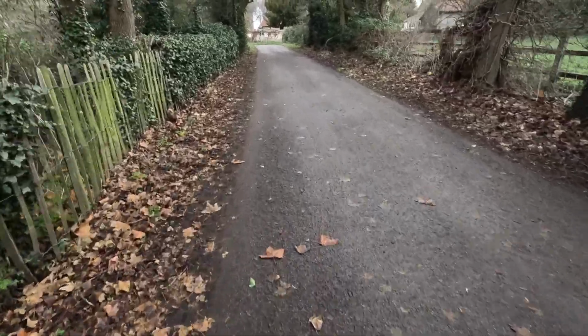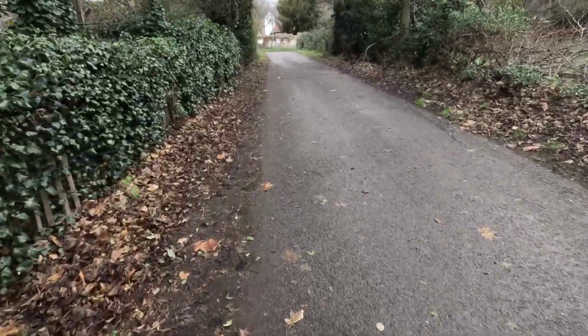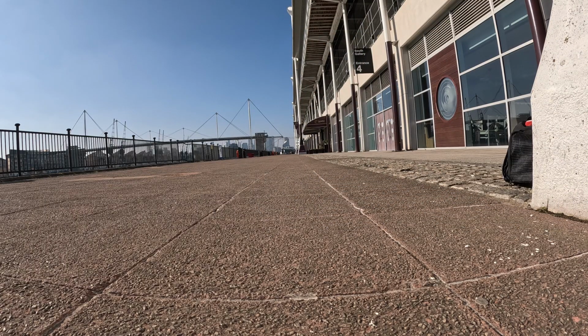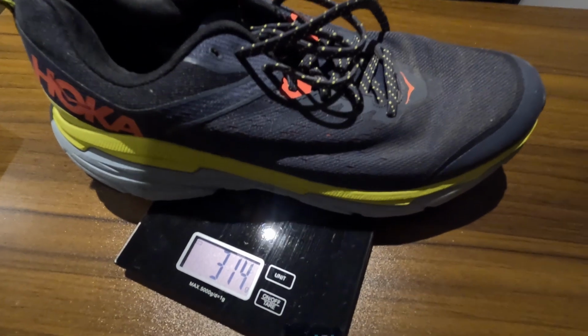Now we touched on trail shoes, but what are the differences between road and trail shoes? Which one should you get? To answer this question, you really have to ask yourself, where are you going to be doing most of your running? If you're mostly running on hard paved surfaces, then road shoes will give you the best ride, cushioning, and responsiveness. Road shoes also tend to be a bit lighter, so that's a plus.